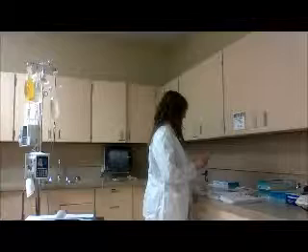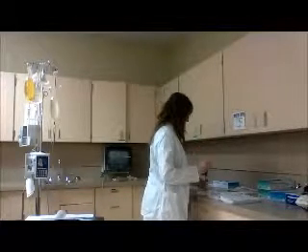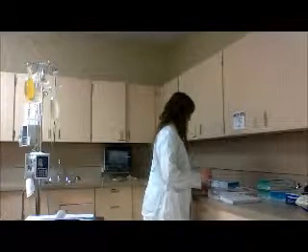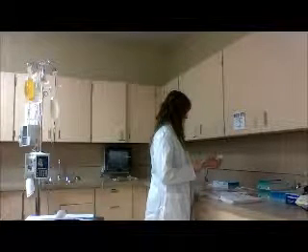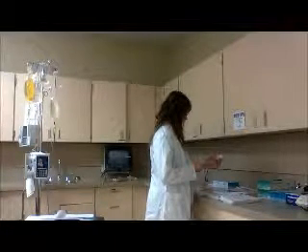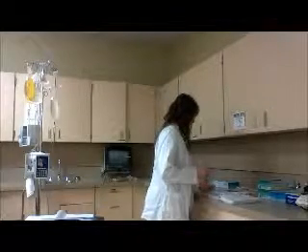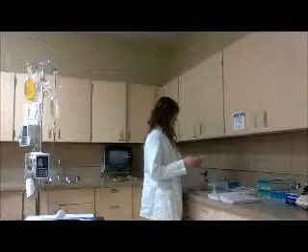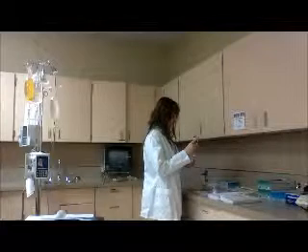So I'm going to inject 0.75 milliliters of air in and withdraw 0.75. Now I can take this and put it in an empty syringe.